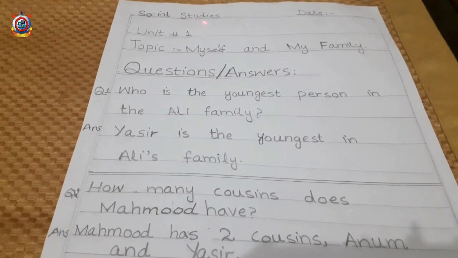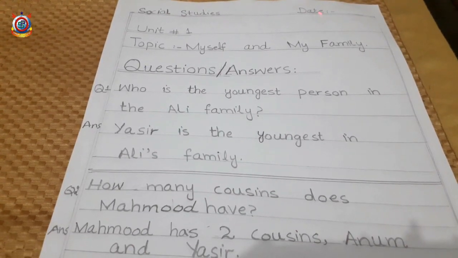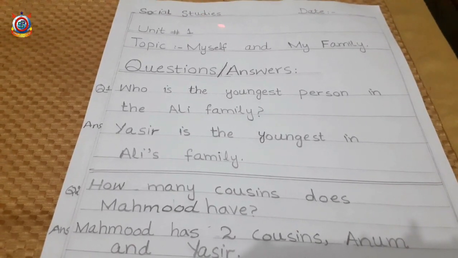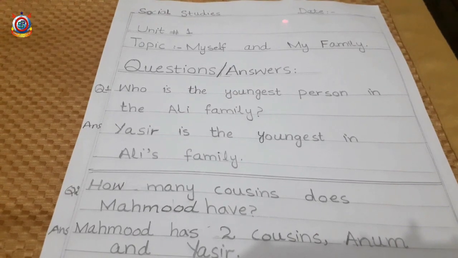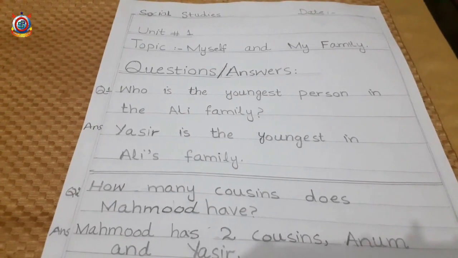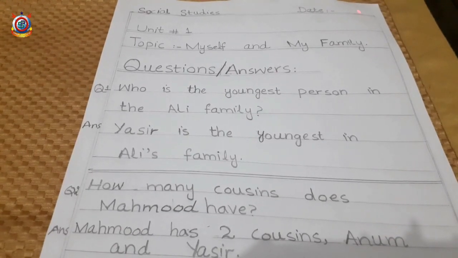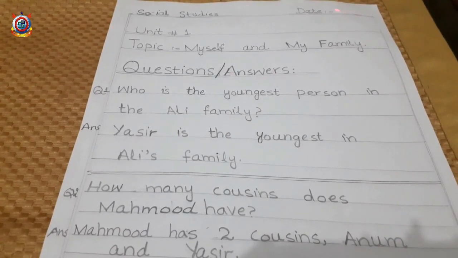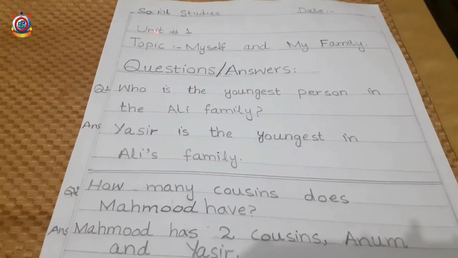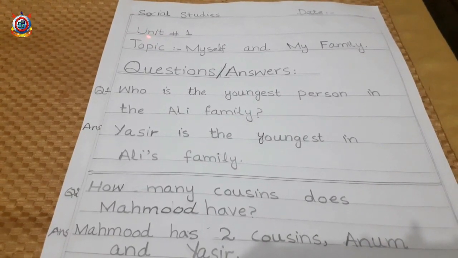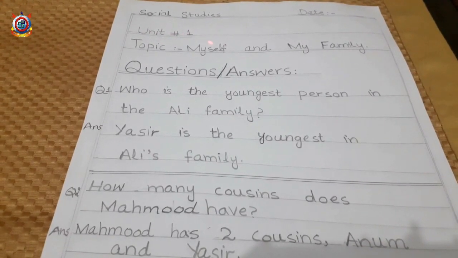social studies, and here you will write date. In first line you will write social studies here, and here you will write date, and then you will write the correct date, that on which date you are writing in your neat notebook. Clear? Next you will write here in next line unit number 1.